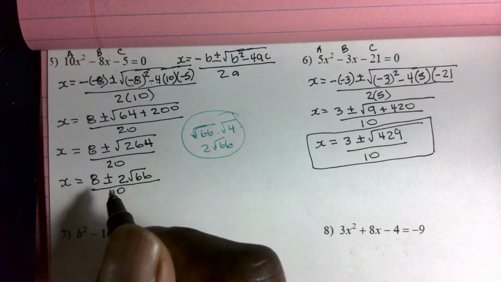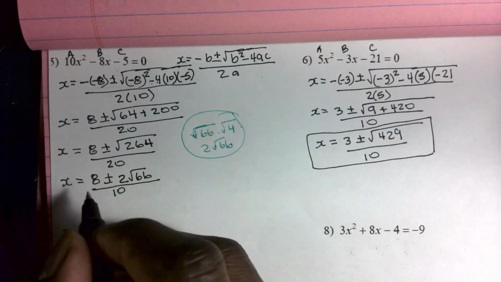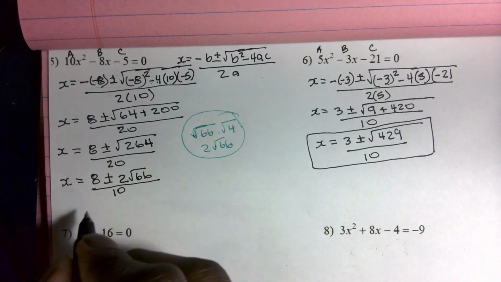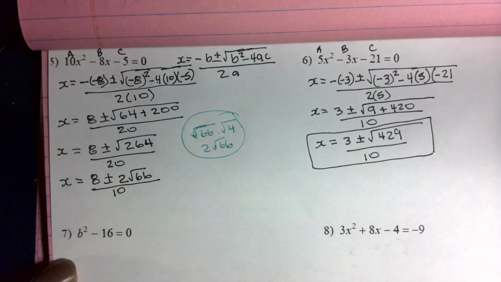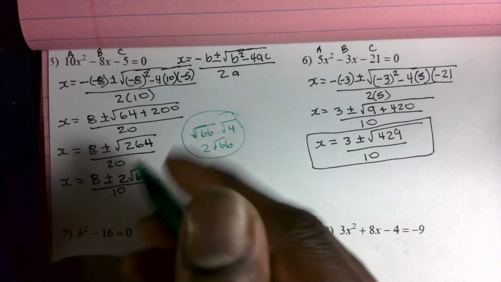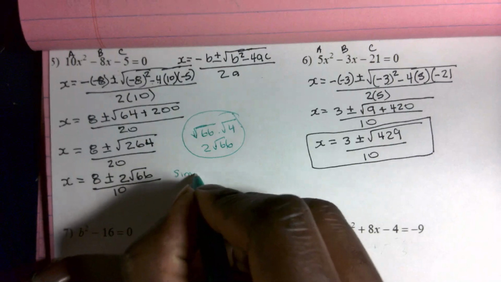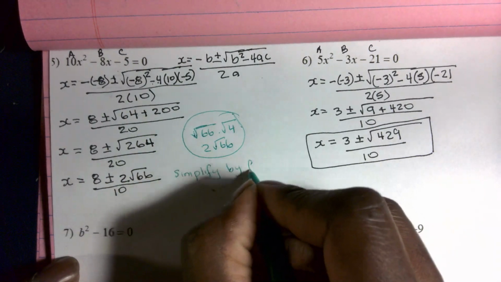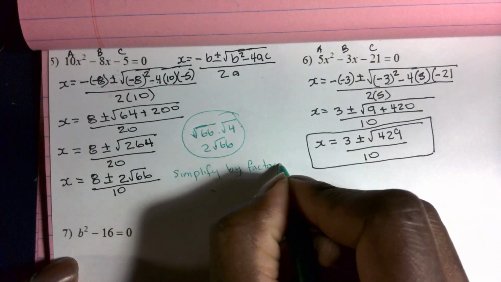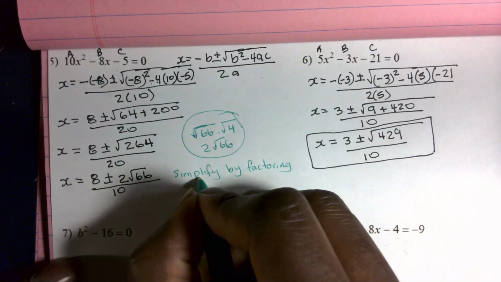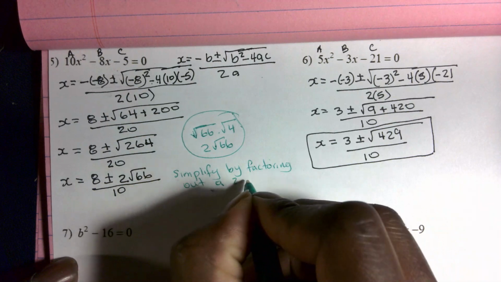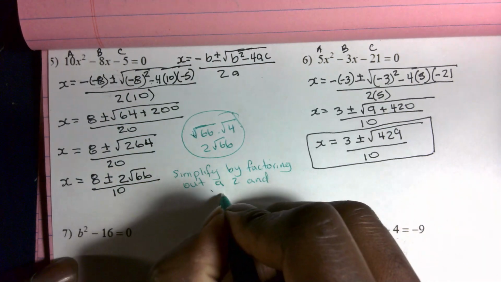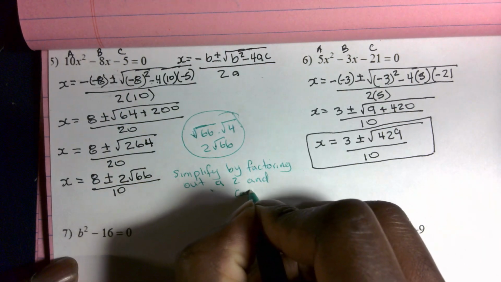And this I can simplify by factoring out a 2 and canceling.